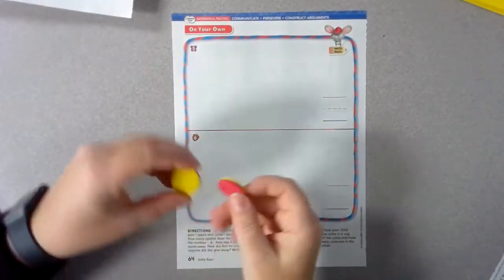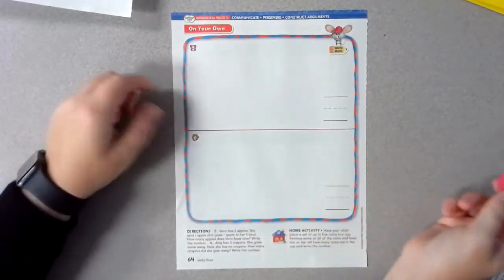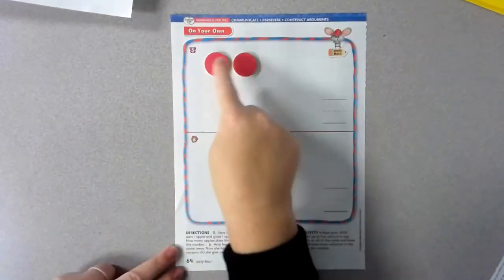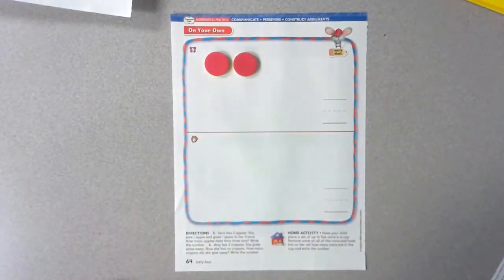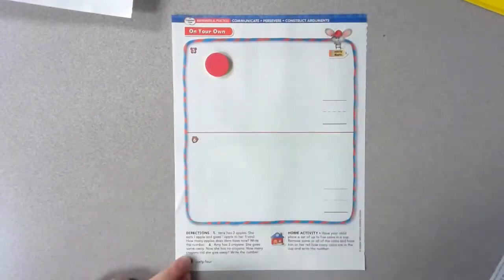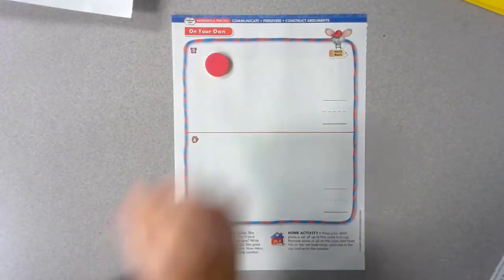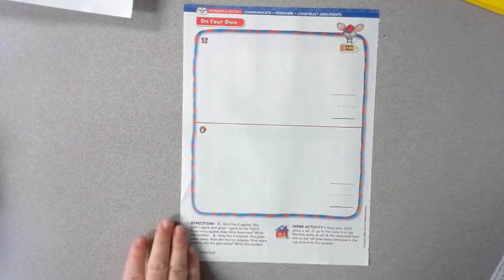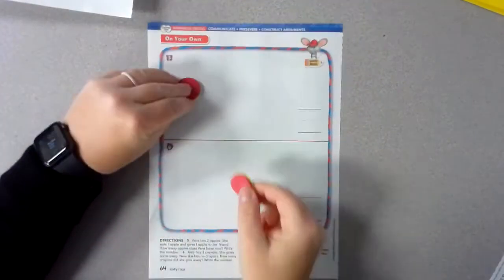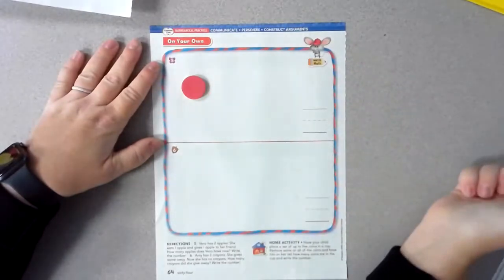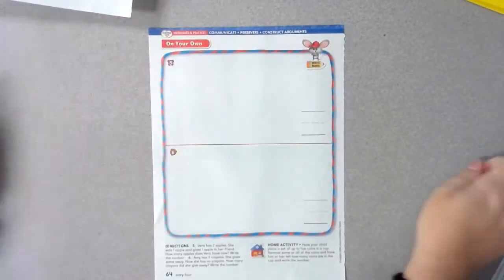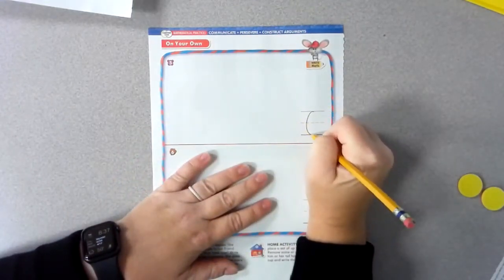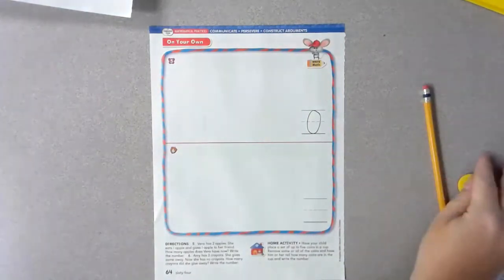You need your counters again. I'm going to use the red side because we're using apples in this first question. Vera has 2 apples. She eats 1 apple and gives 1 apple to her friend. How many apples does Vera have now? Write the number. So I'll say it again. Vera had 2 apples. She ate 1 and then gave 1 to a friend. How many are left? There's none left. So we have to write 0. There are 0 apples left.